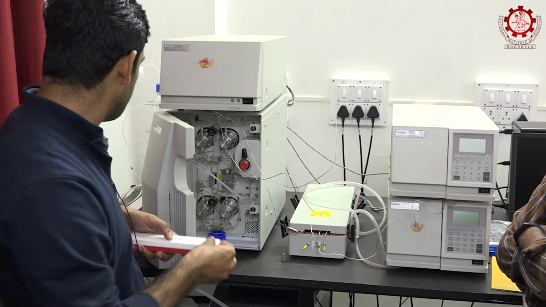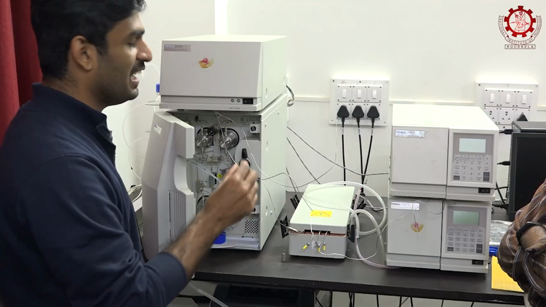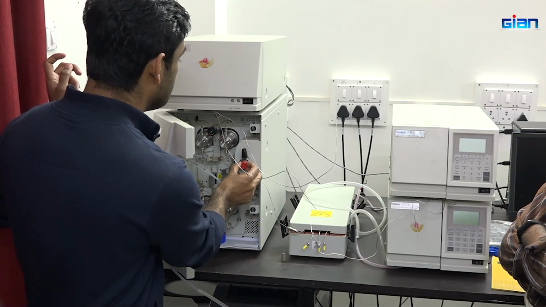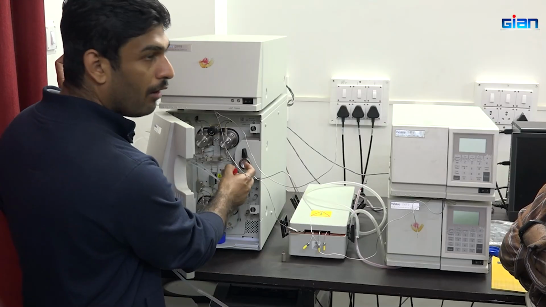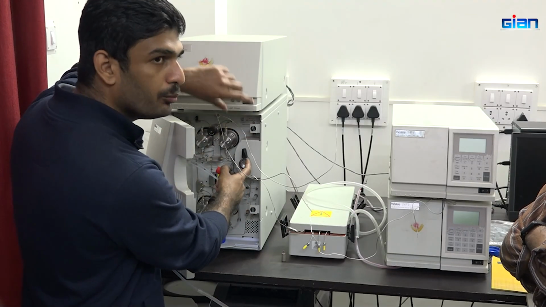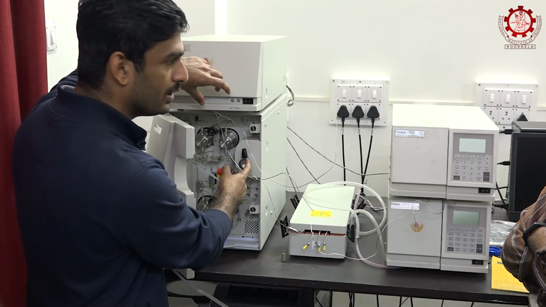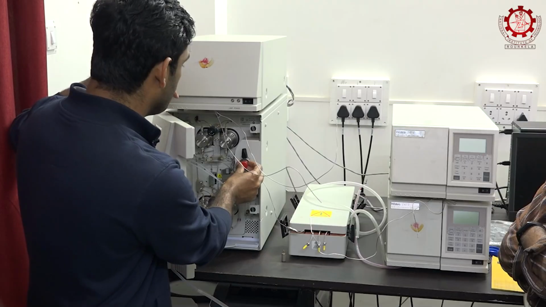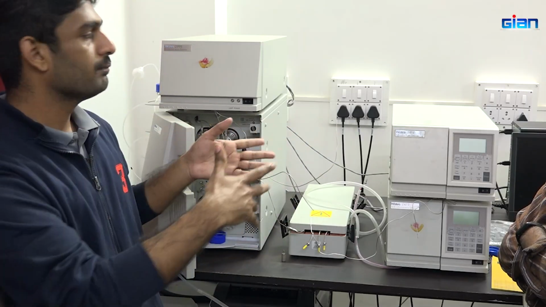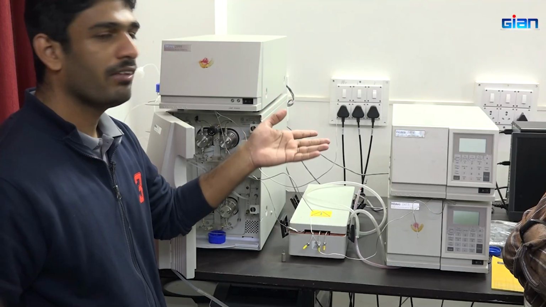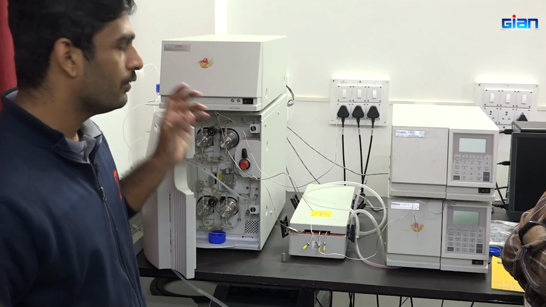While doing this experiment, we have to be very careful because each and every component is highly expensive. After placing this syringe, we can inject that particular solution into the system. Then we will load the sample. Actually, something cracked in the software, so we have not been running the system for the last 2 weeks.